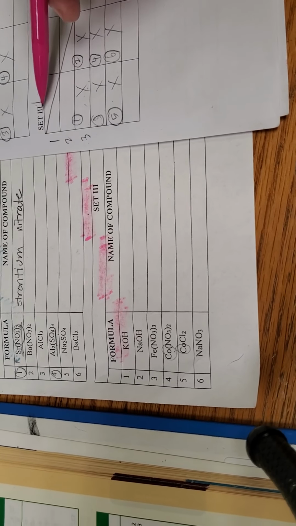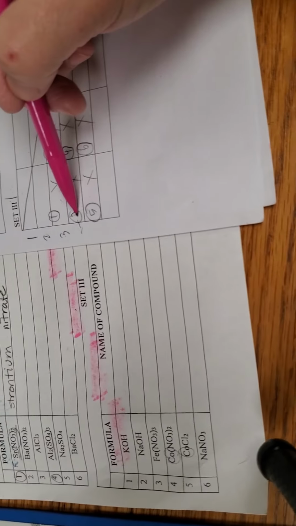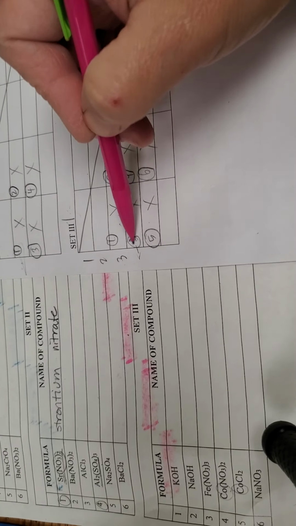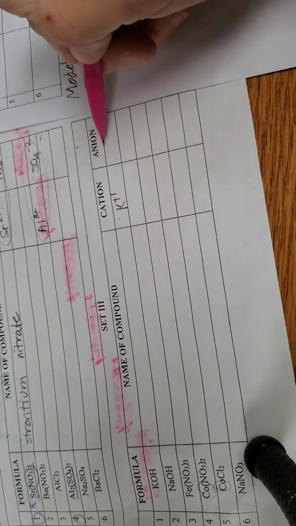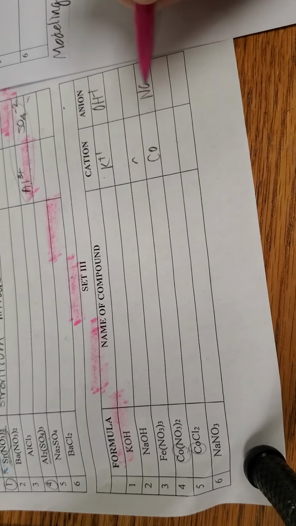I'm gonna do the one I have numbered 3 here, so that's chemical 1 and chemical 4. Chemical 1 is potassium and the hydroxides, and number 4 is cobalt and then the nitrates.